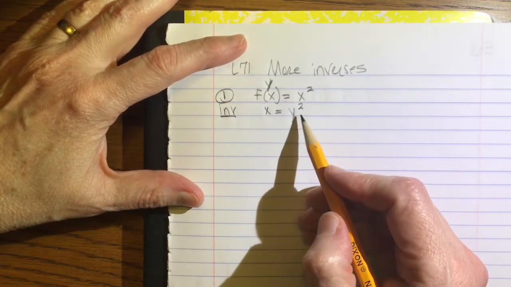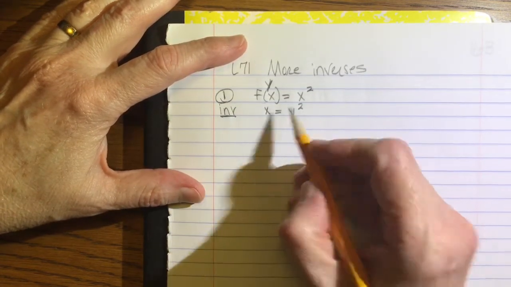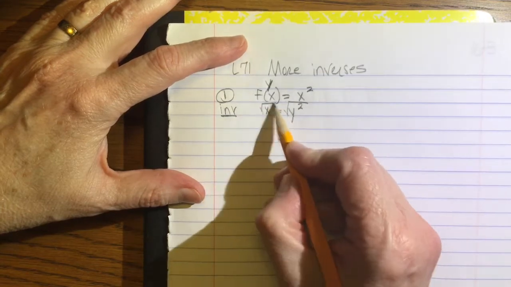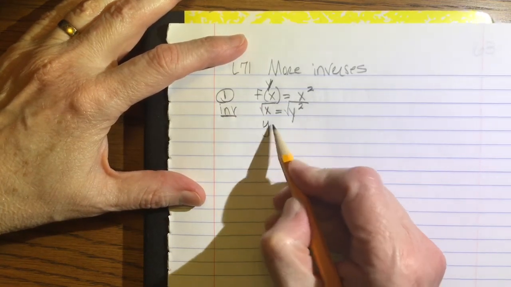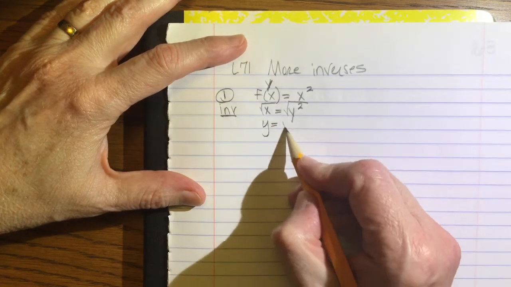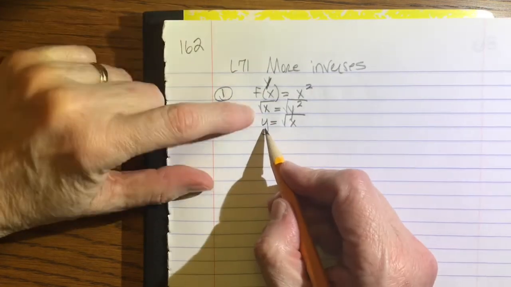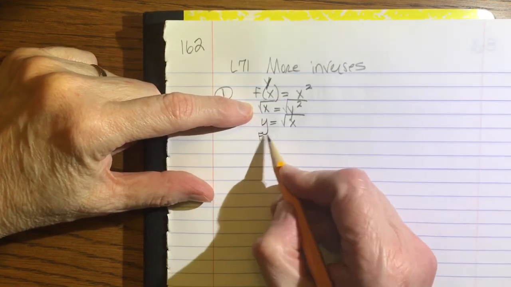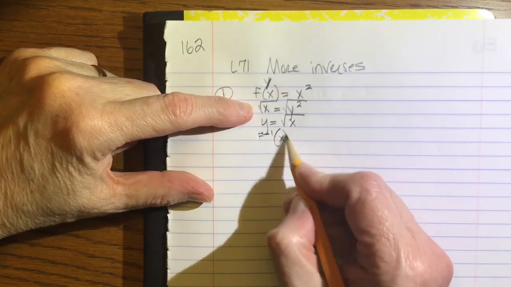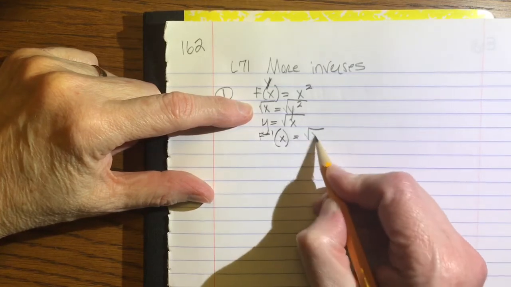I need to get y by itself. To get y by itself, I need to take the square root of it. And I get y is equal to the square root of x. And then when we write that in function notation, I have the inverse of f of x is equal to the square root of x.